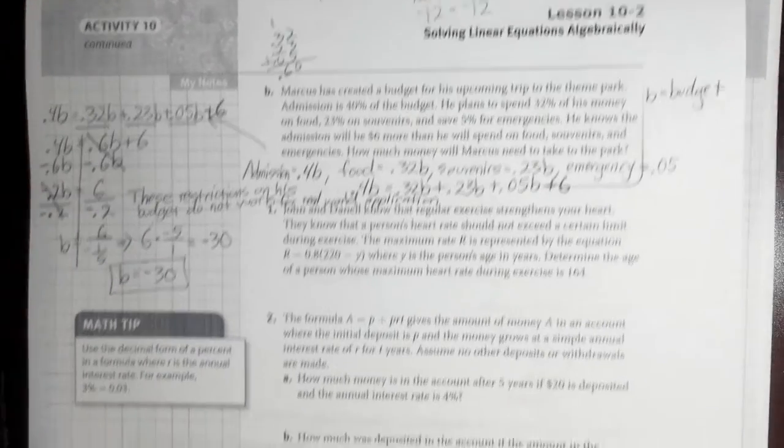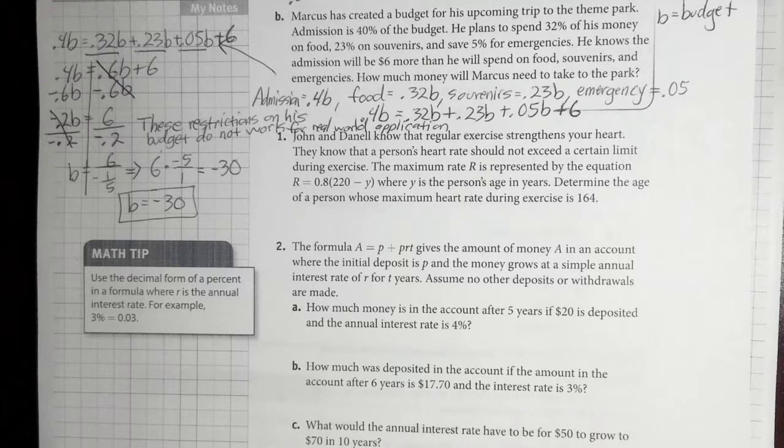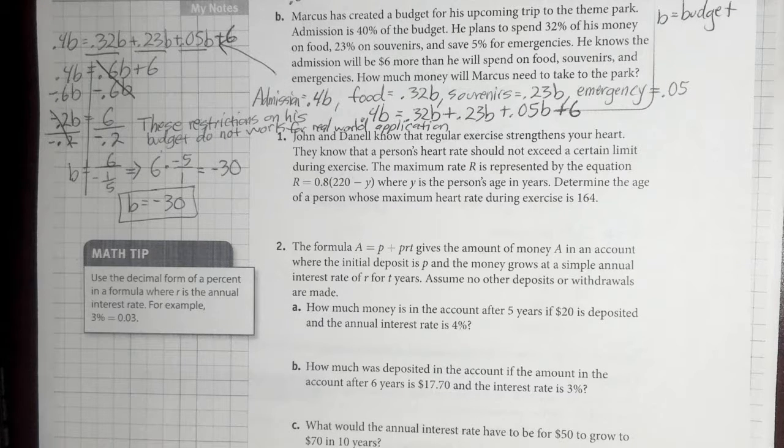Okay, so on number 1, here it says, John and Danelle know that regular exercise strengthens your heart. They know that a person's heart rate should not exceed a certain limit during exercise. The maximum rate R is represented by the equation R equals 0.8 times (220 minus Y), where Y is the person's age in years. Determine the age of a person whose maximum heart rate during exercise is 164. Okay, so they give us the equation. Y is the person's age.